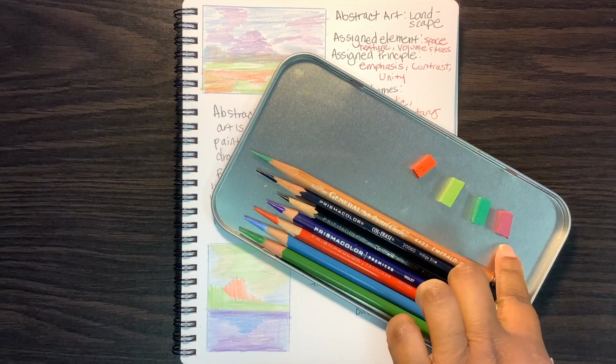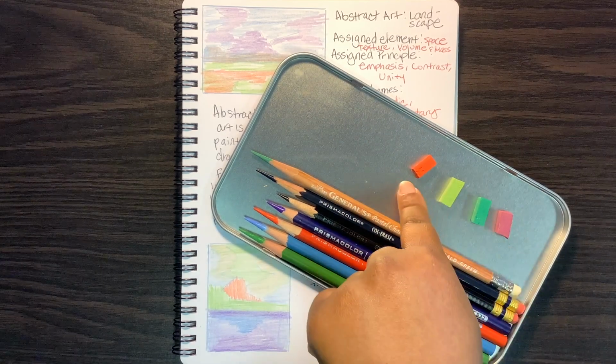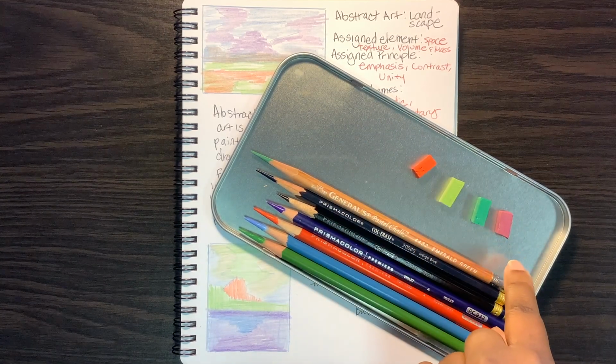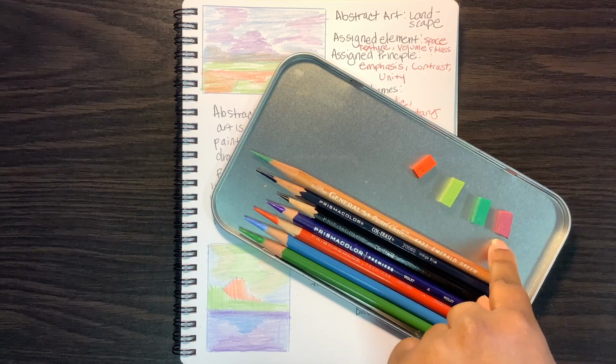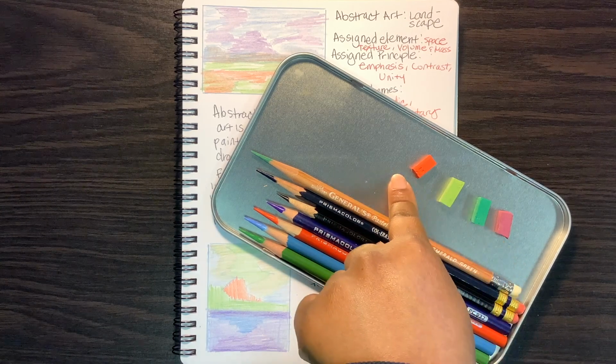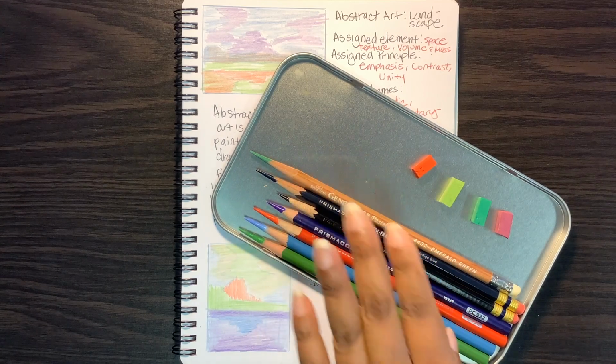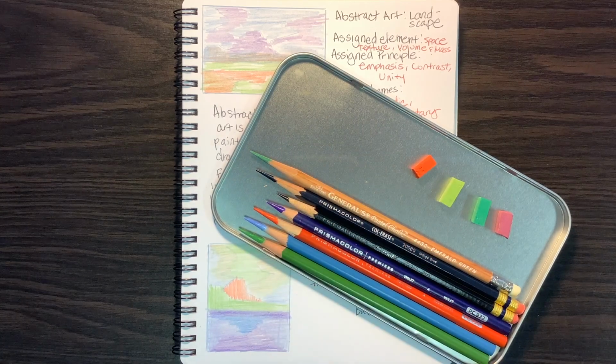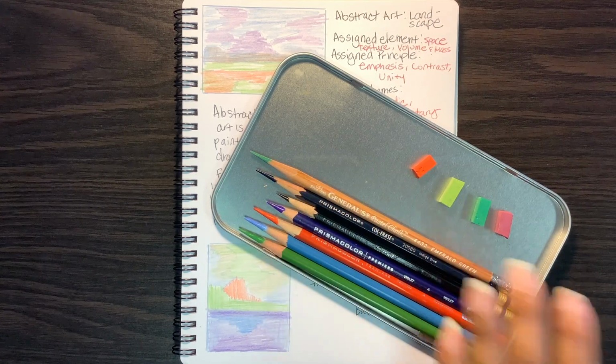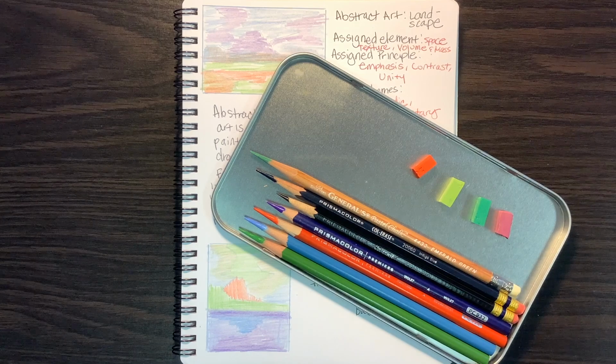This is red violet, and this is a red orange. That's what that's supposed to be. I'm giving you the wrong colors, and you're probably looking like, that is not the color. But this is my tetrad color scheme, so I need to make sure I'm using it properly.